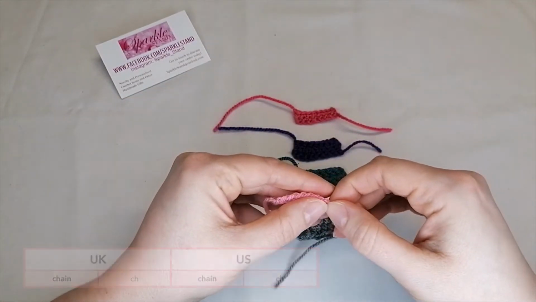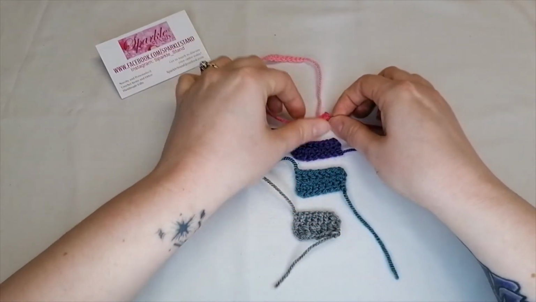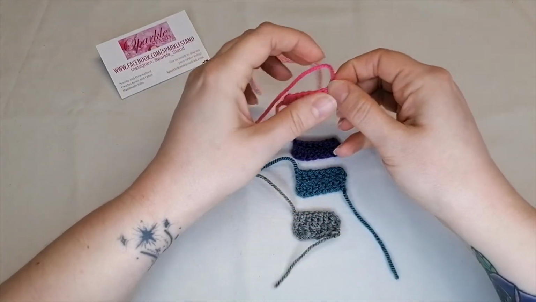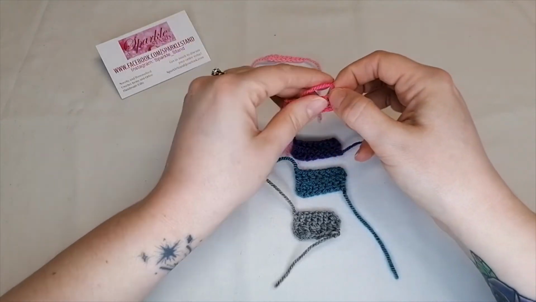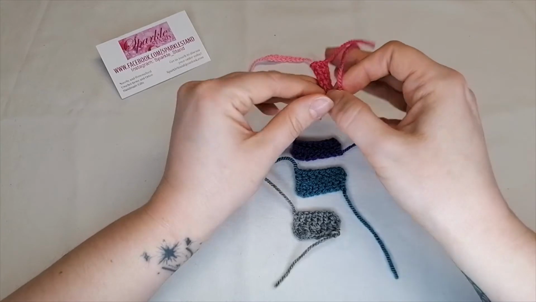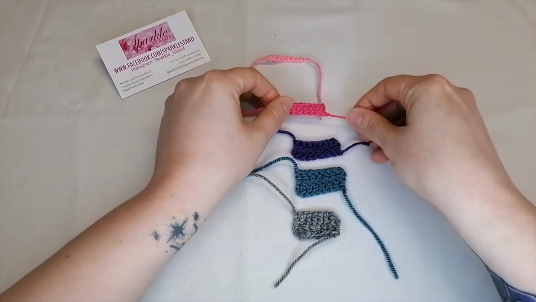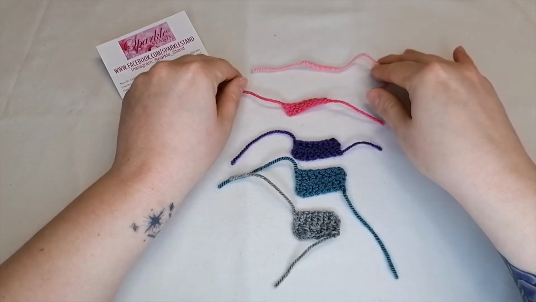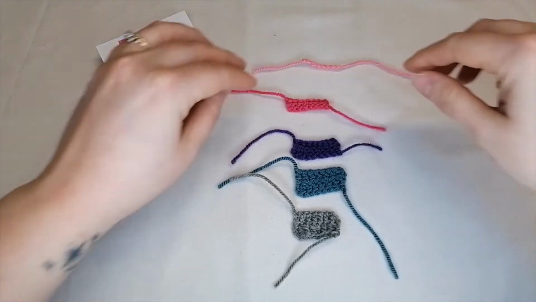Or when you've changed a row, so for example on this one here, if you are turning to make your next row, you would need to do a chain. Depending on which stitch you're using would be how many chains you would do, but it will tell you that in your pattern, and of course within my videos I will tell you how many chains to do.